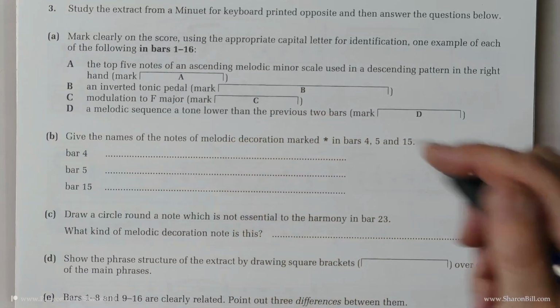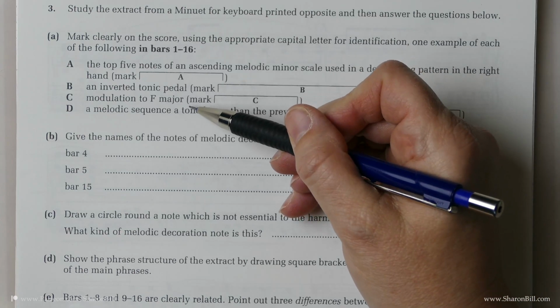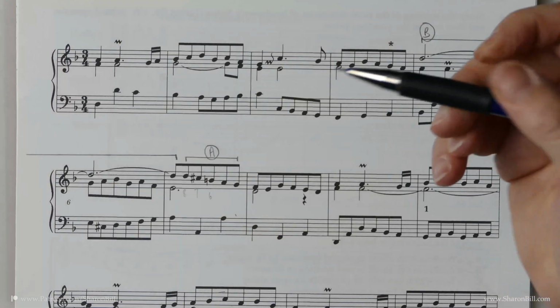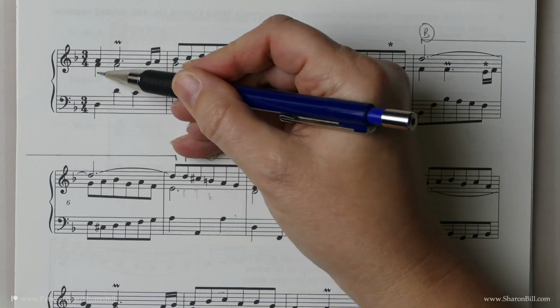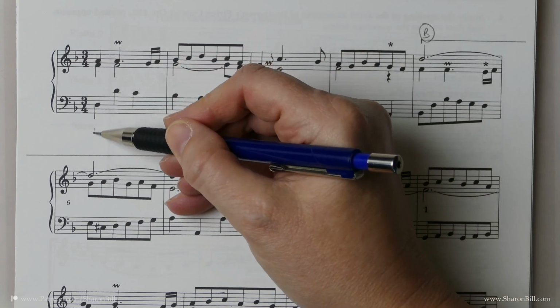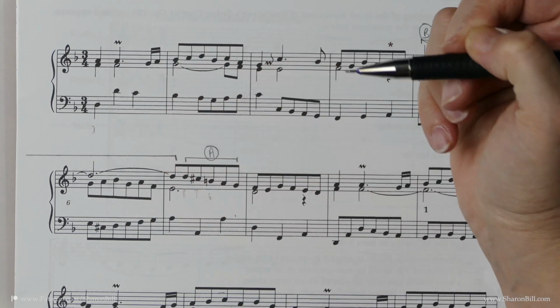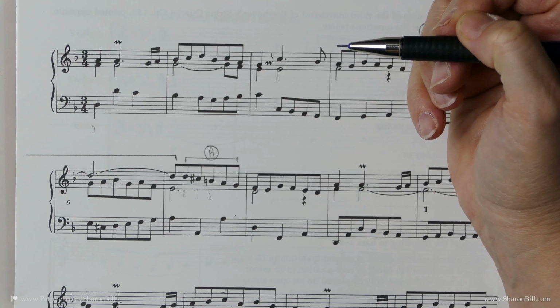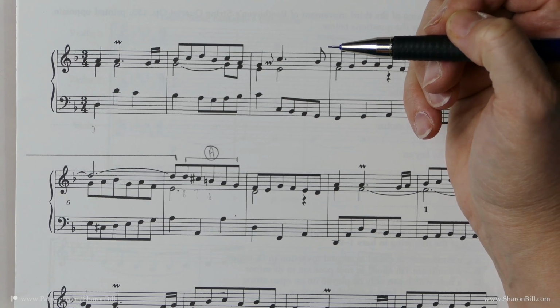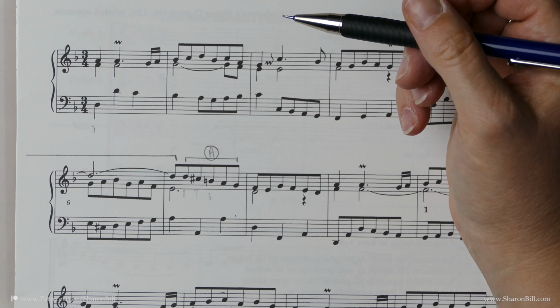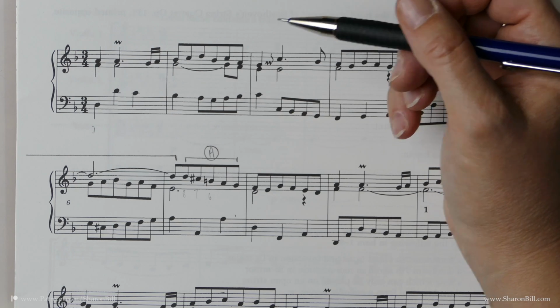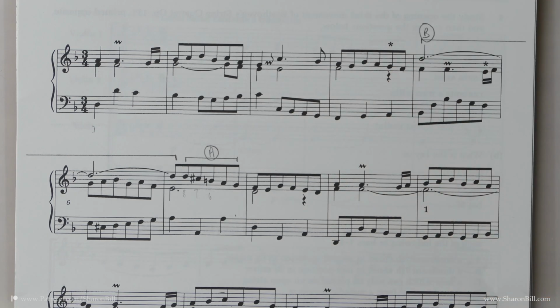So where do we modulate to F major? Let's look at the beginning. We can see here we've got a D, F, A. We've got a nice D minor chord 1. Now, a modulation won't occur until there is a cadence point. That's when we officially modulate.